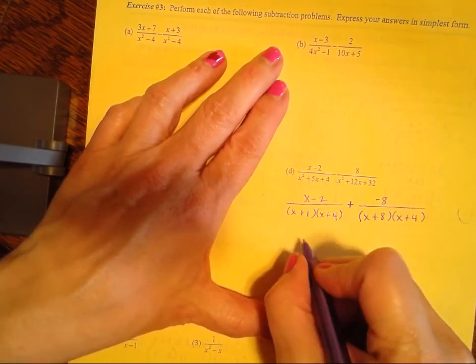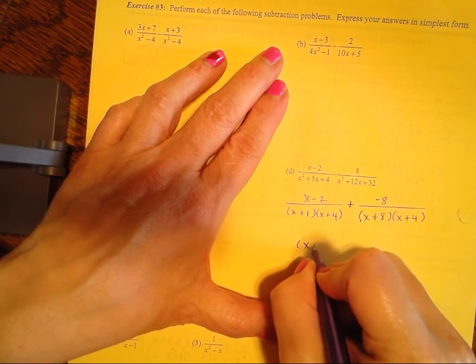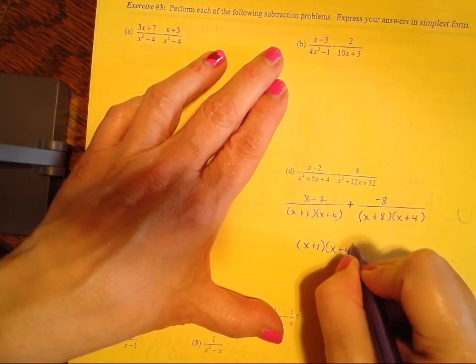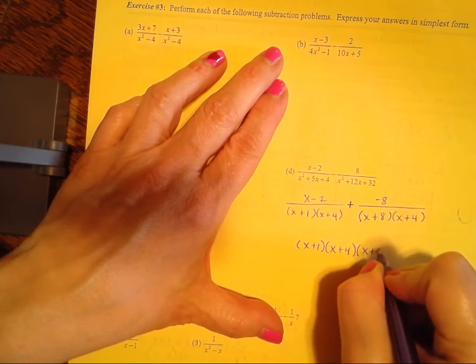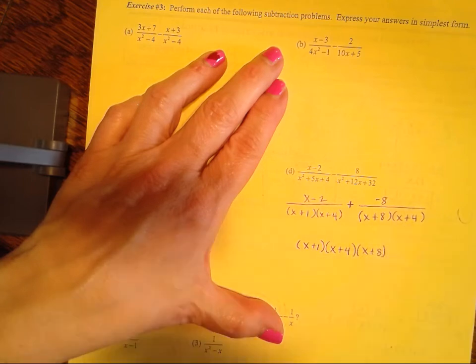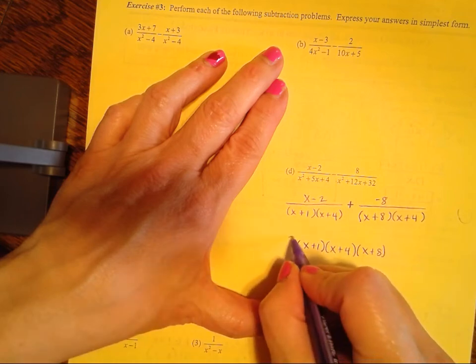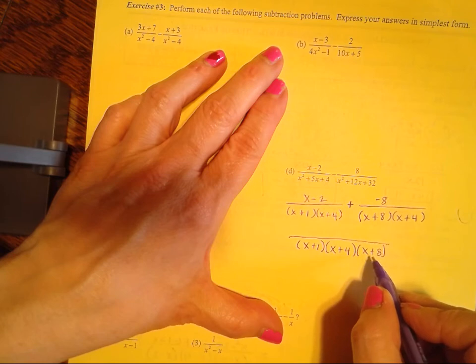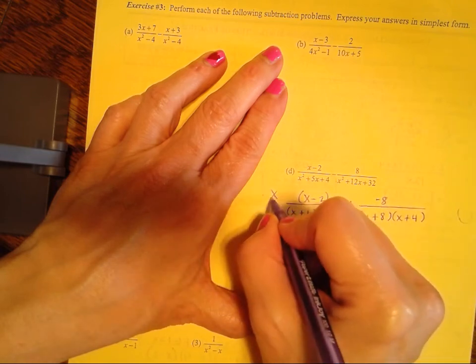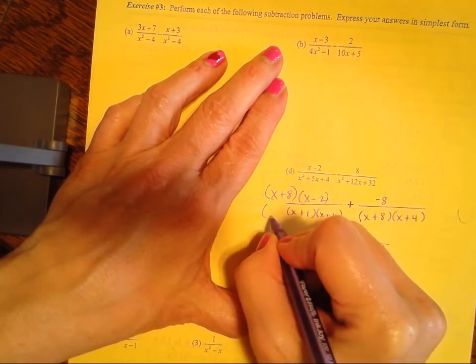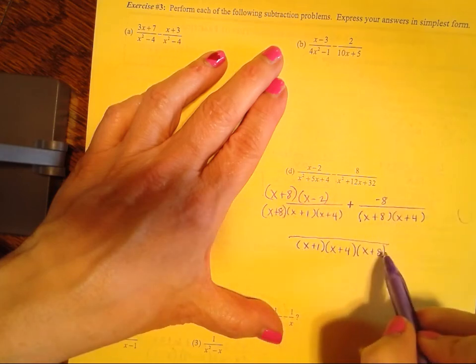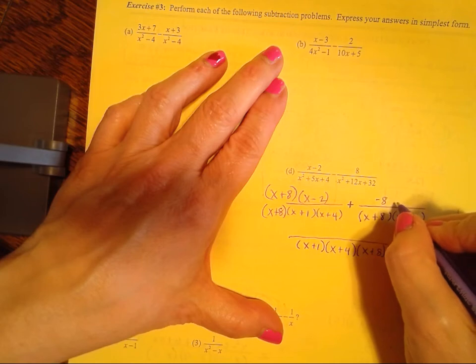So our common denominator is going to be x plus 1 times x plus 4 times x plus 8, and we already have an x plus 4. So to get this denominator to look like this, we have to multiply by x plus 8. To get this denominator to look like this, we have to multiply by x plus 1.